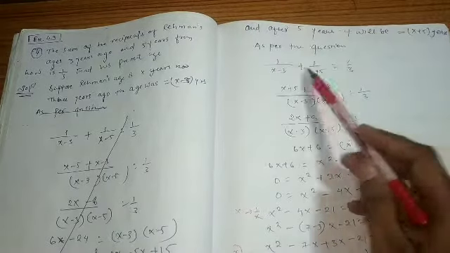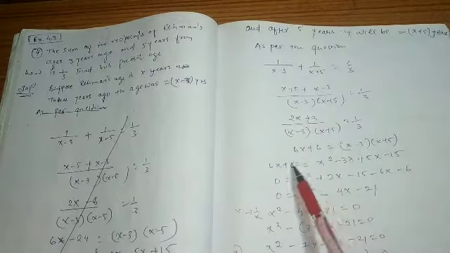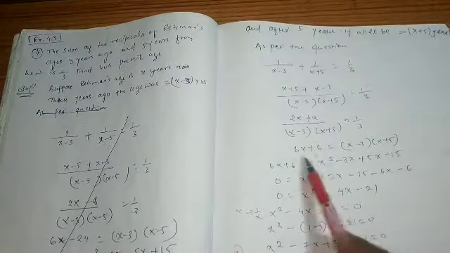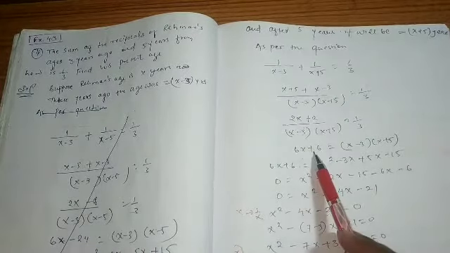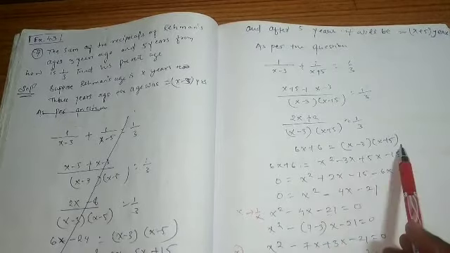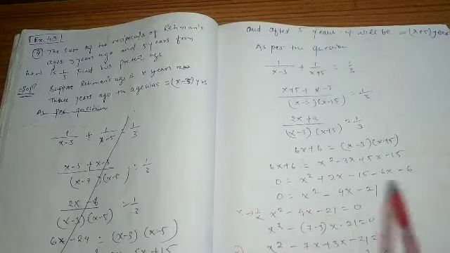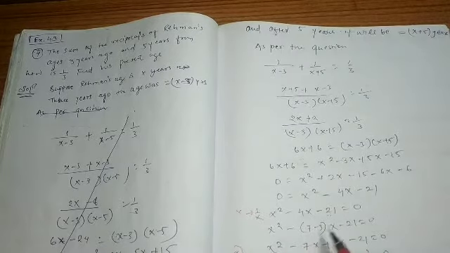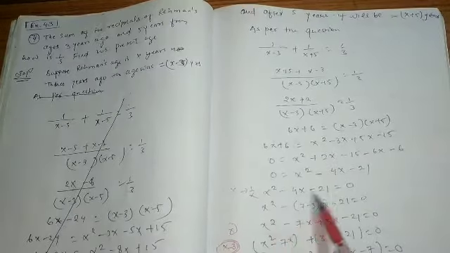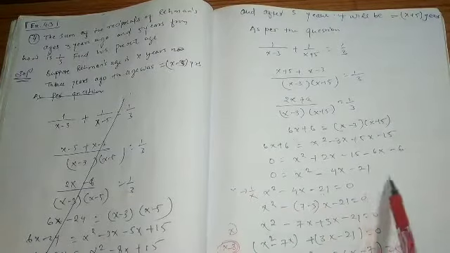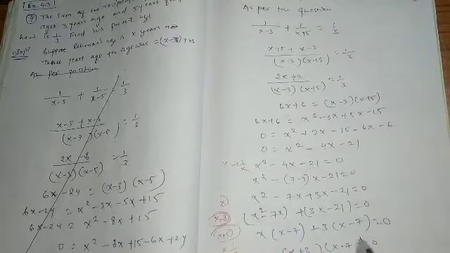So after cross multiplication or basic simplification, you will get this line: 6x plus 6 equals x minus 3 times x plus 5. Okay, after basic simplification, you can easily do that. We'll get x square minus 4x minus 21 equals 0. We'll get this particular quadratic equation.